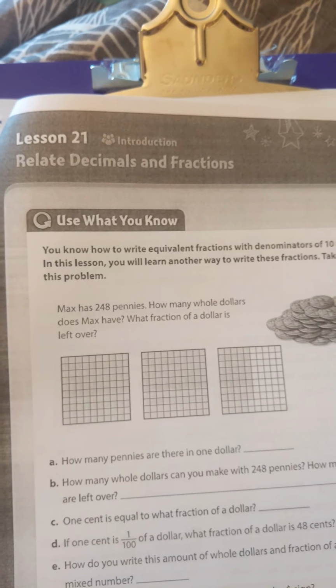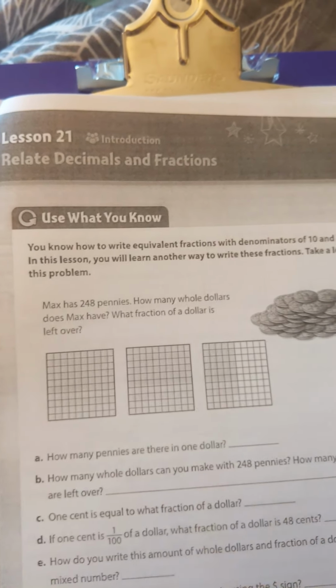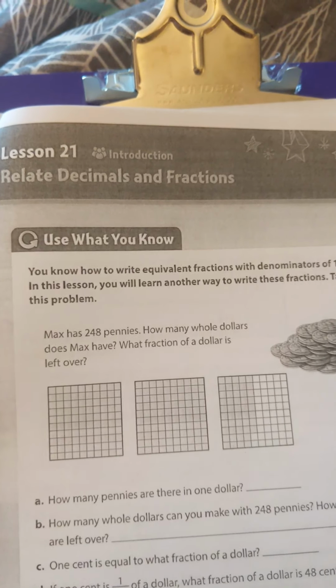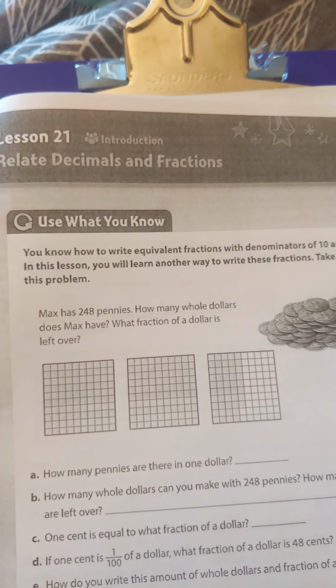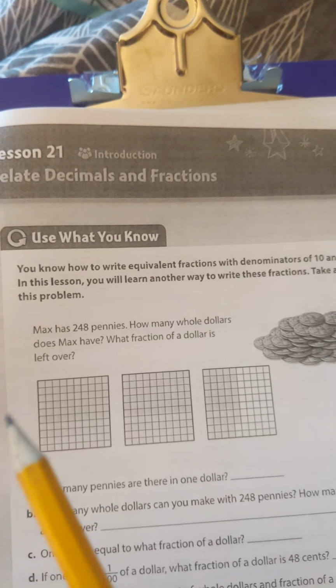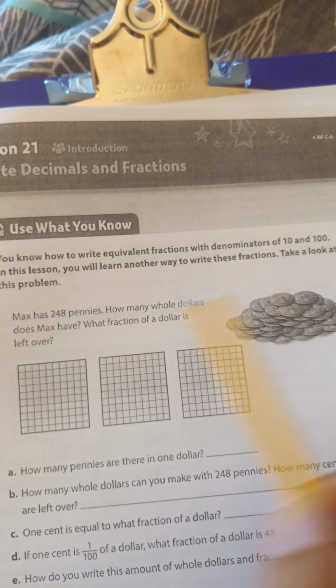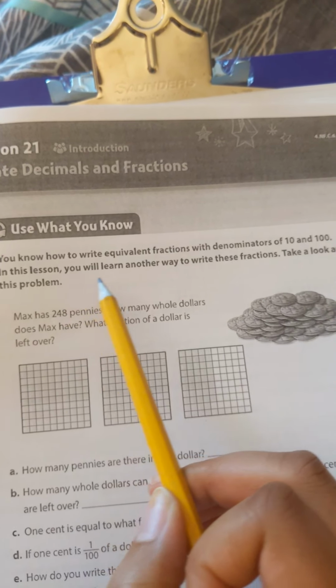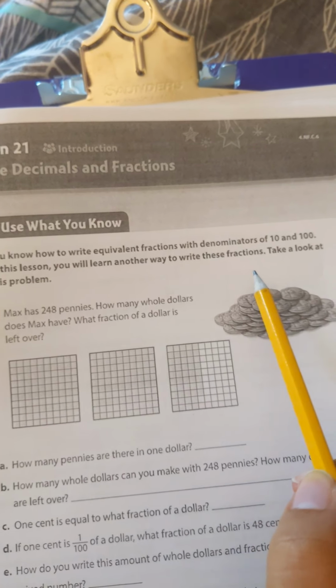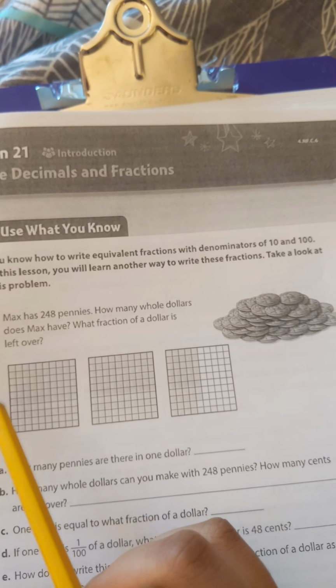Today we're going to look at lesson 21, relating decimals and fractions. This is the first lesson of week 3. All right, so it says, you know how to write equivalent fractions with denominators of 10 and 100. In this lesson, you will learn another way to write these fractions. Take a look at this problem.